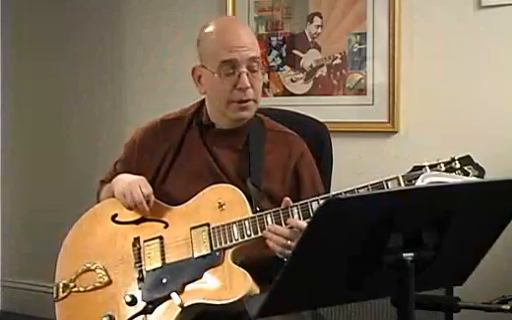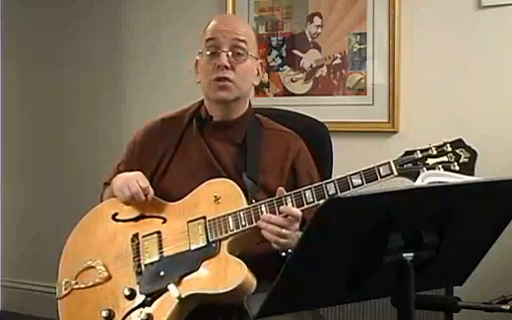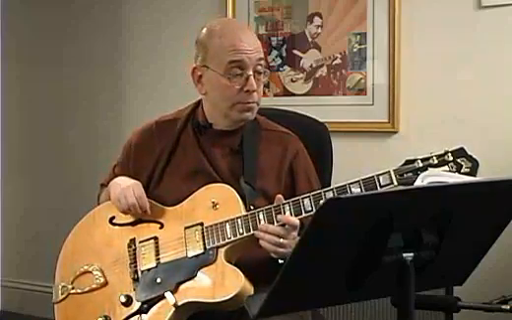Page 58 is a very important page. We really don't have to play anything. There's no exercise on here. It's a chart, and it shows you important chord forms, movable chord forms. It shows 11 chord forms. If you know these 11 chord forms, you can play mostly any tune.